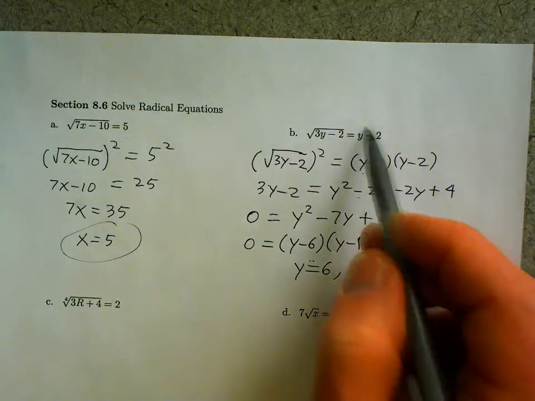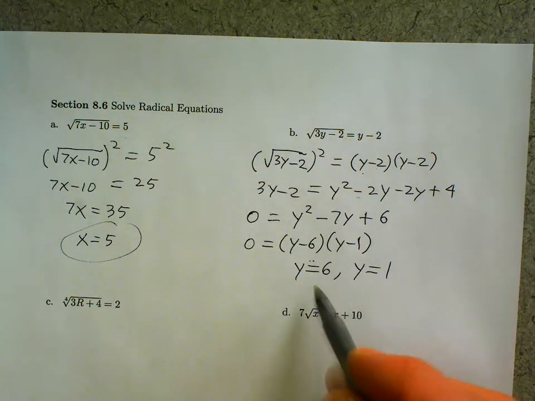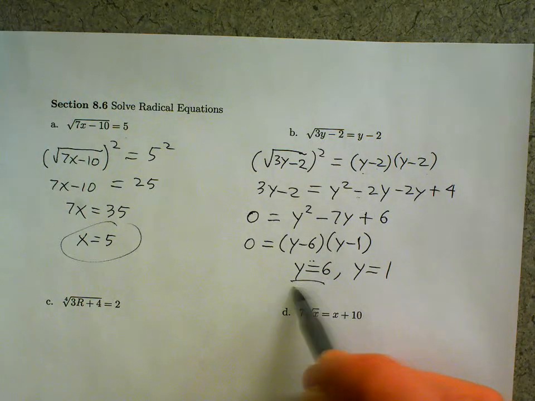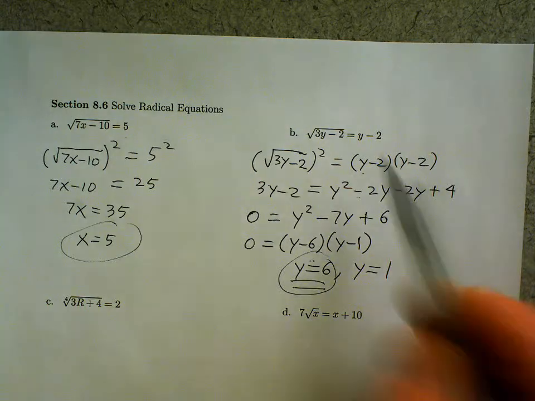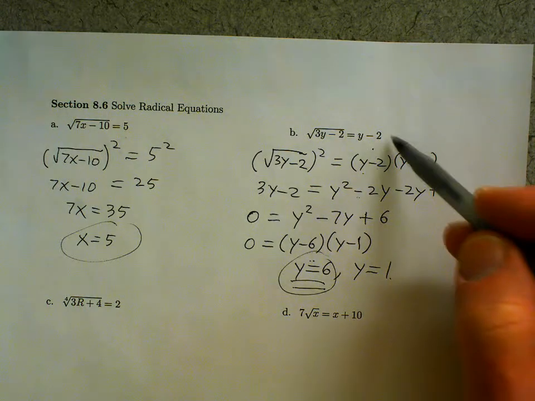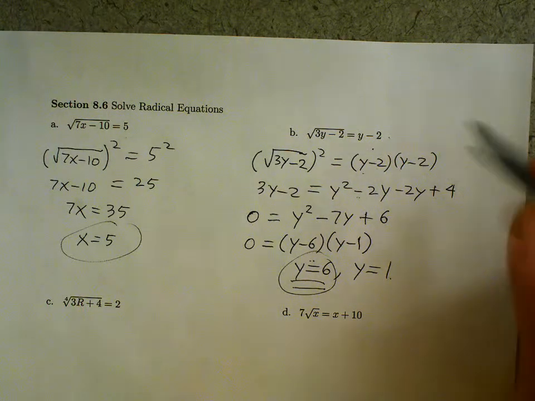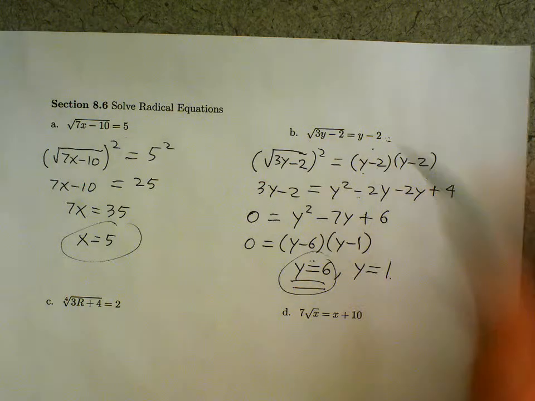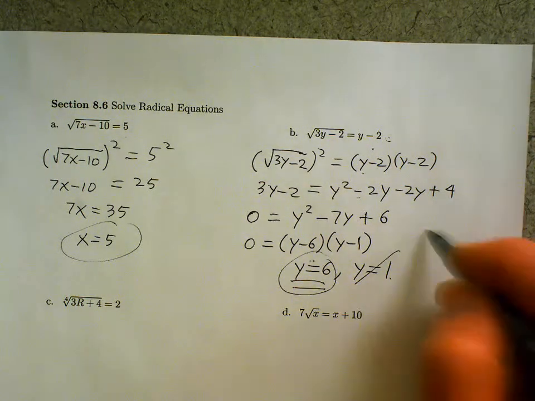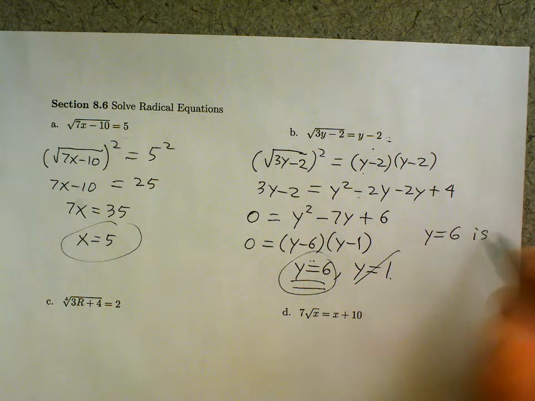When you test at y equals 6, you'll get a true statement. But when you test y equals 1, you'll get a false statement because the right-hand side becomes negative. So y equals 6 is the only solution.